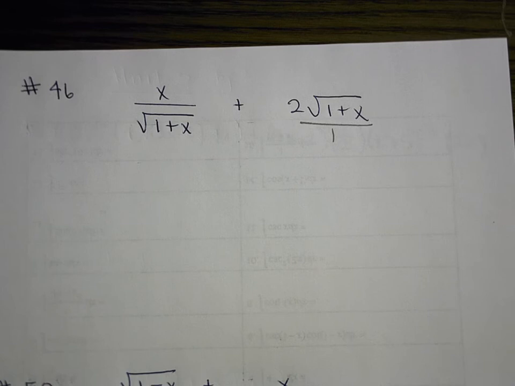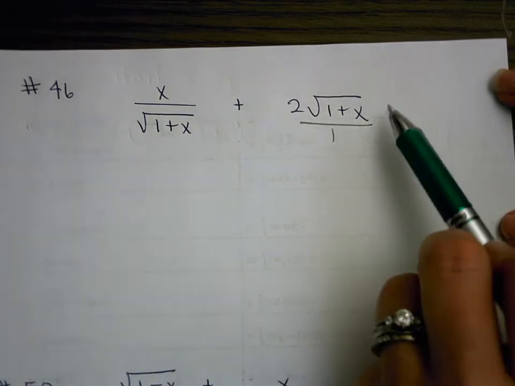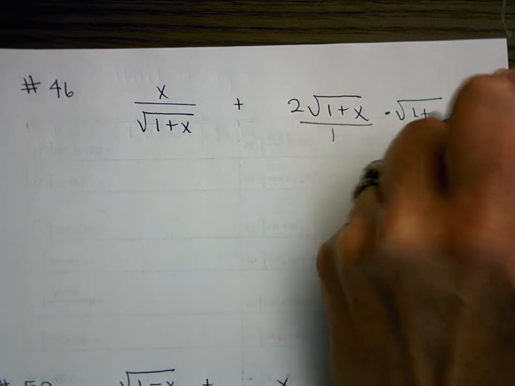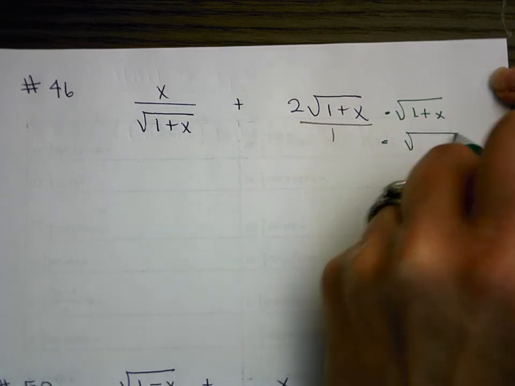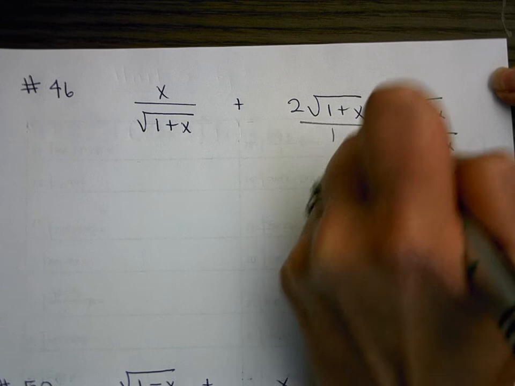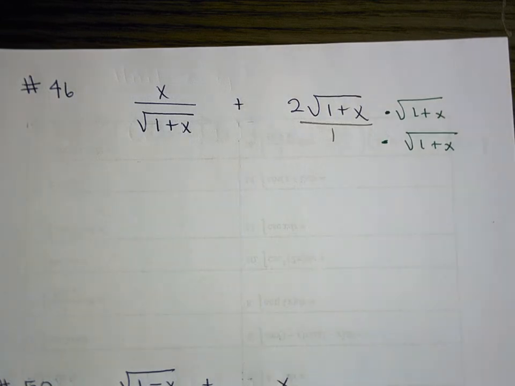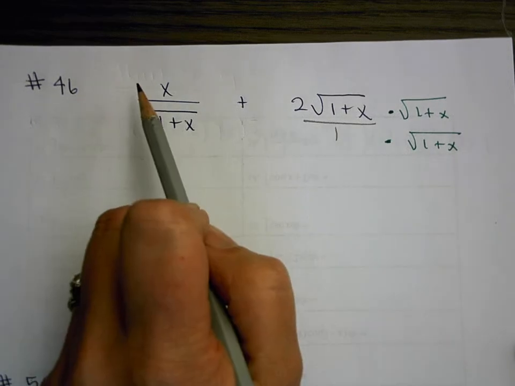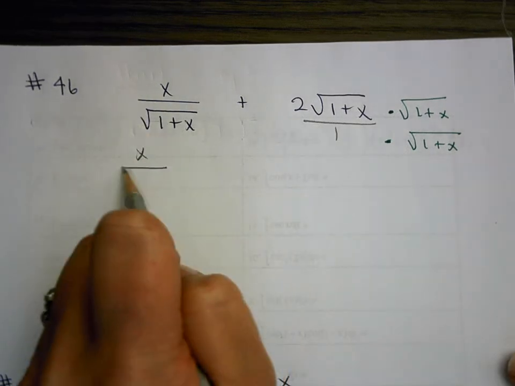So in order for me to work this out with the same denominator, I need to multiply this fraction by root 1 plus x. And I have to do it to the numerator and to the denominator, right? Okay. So when I do that, this will stay the same, right? Because it has that common denominator.